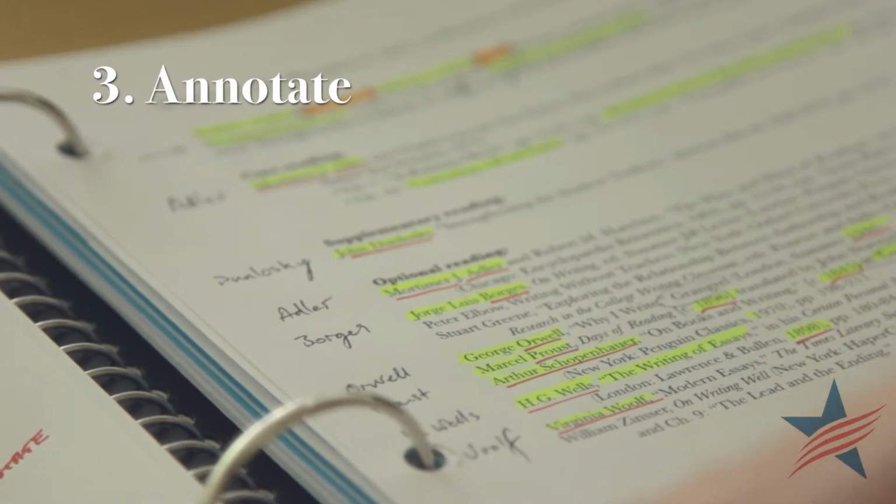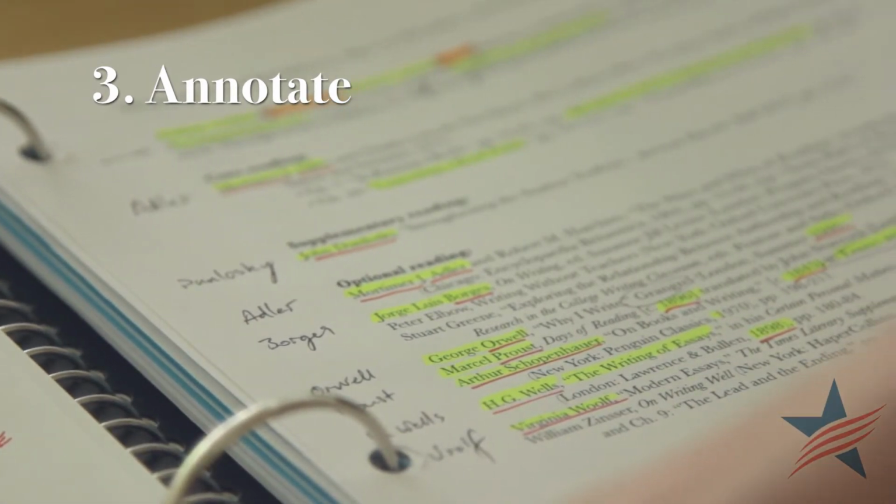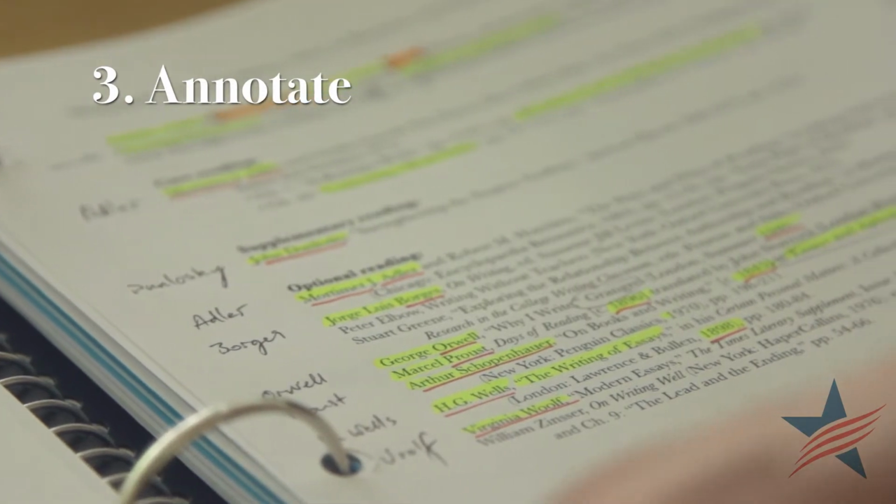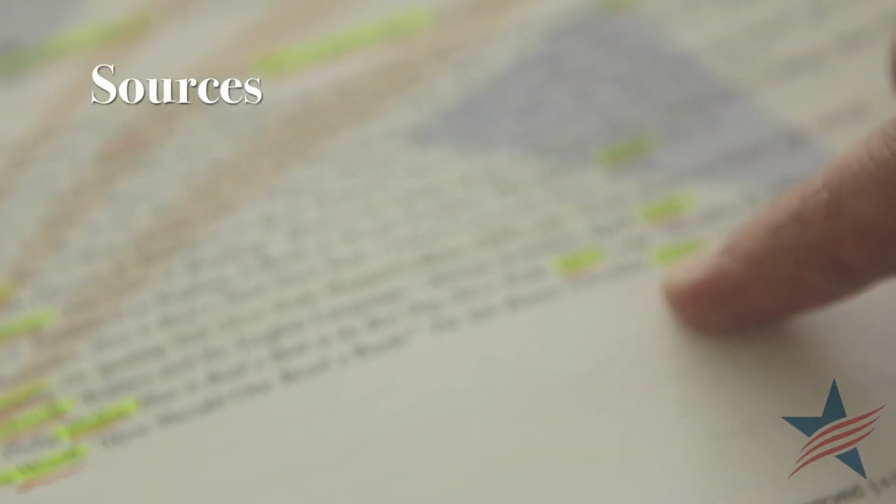And that whole process, that whole idea of reading, is built on the literature listed here in the syllabus for analytic reading.